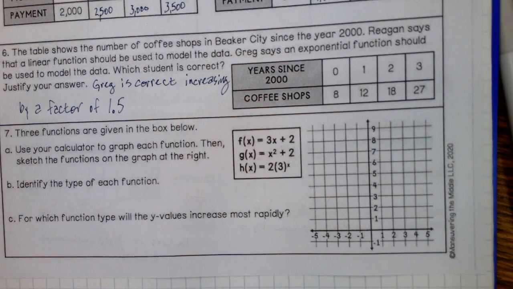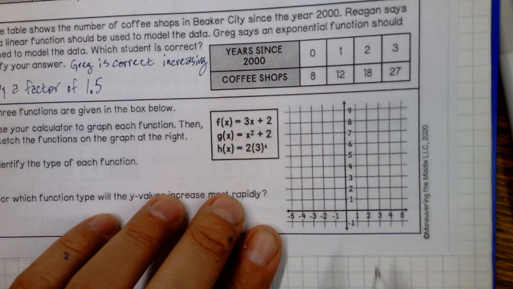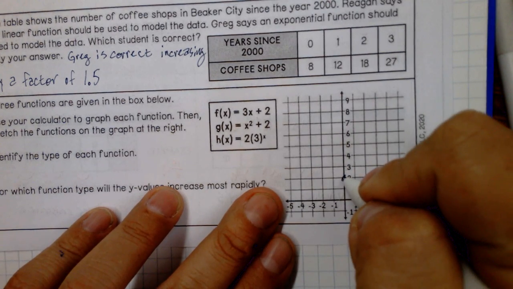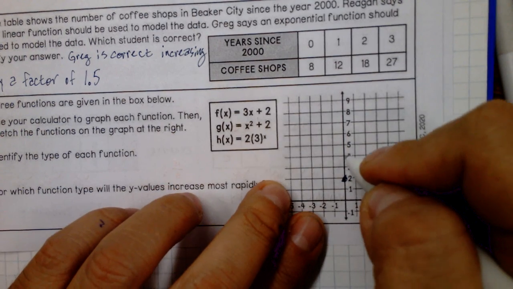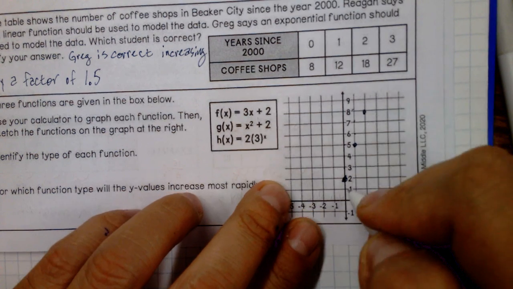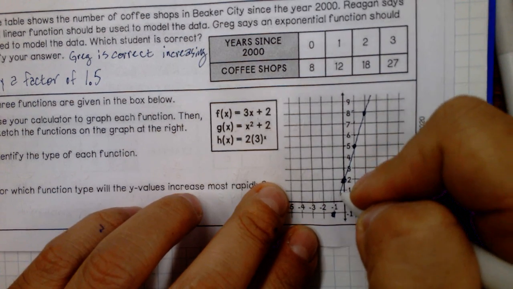All right. So the last thing we're going to do is we have 3 functions given in the box below. You can use the calculator. Let's just quickly graph these so we can get started. The first one is linear, right? So our starting point is at 2. So we'll put a point at 2, up 3/1. So here's our first one, just a quick line.